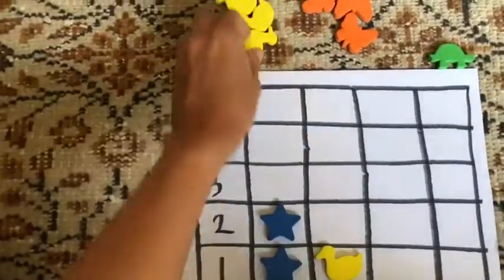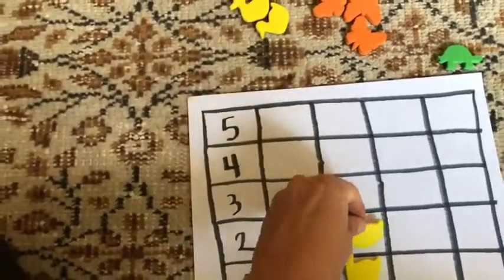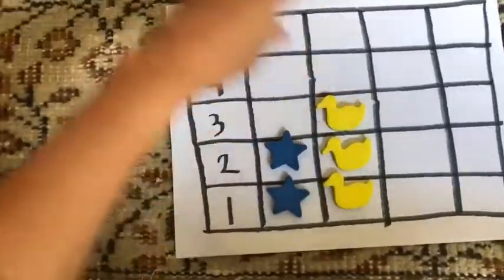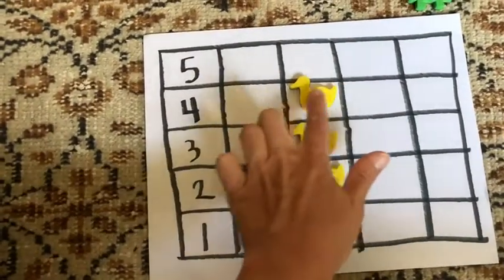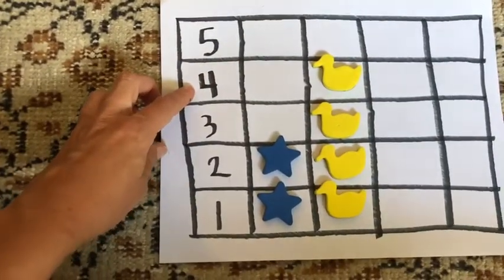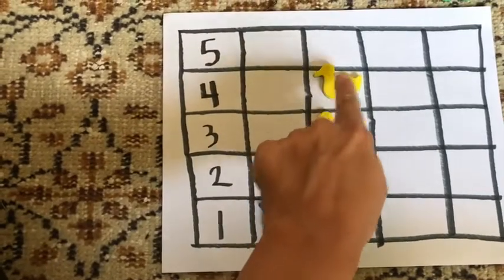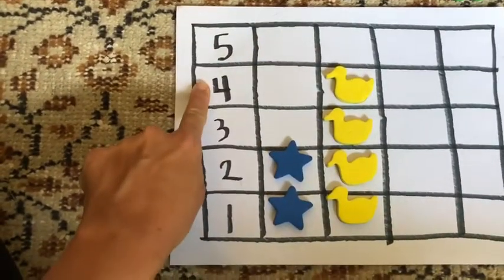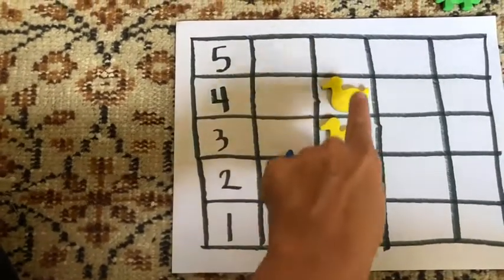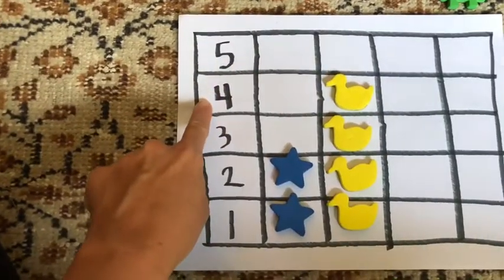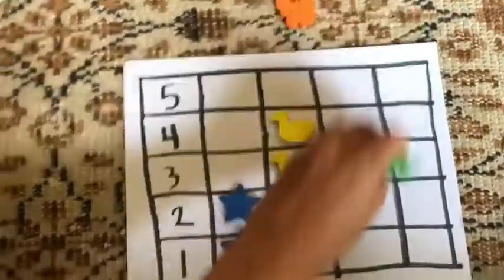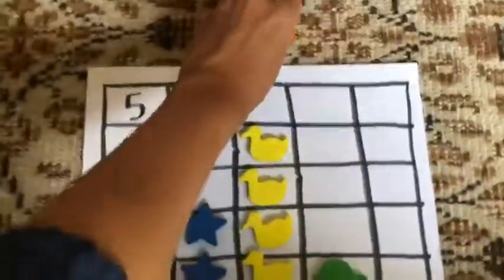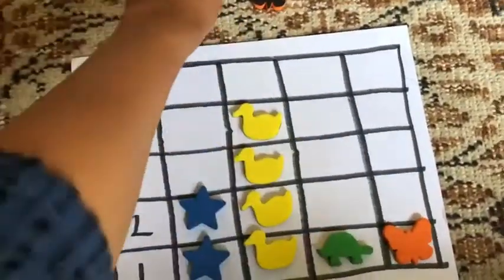Then I'll add in the yellow ducks. And you'll notice that when we're putting our objects in the graph this time, we can look straight across to see how many objects there are. We know that there are 4 ducks. We always start filling in our graph at the bottom and work our way up. Let's do our turtle next. And our orange butterflies.